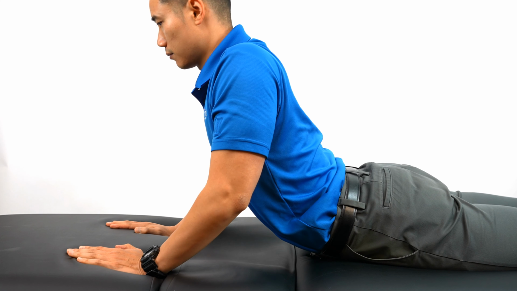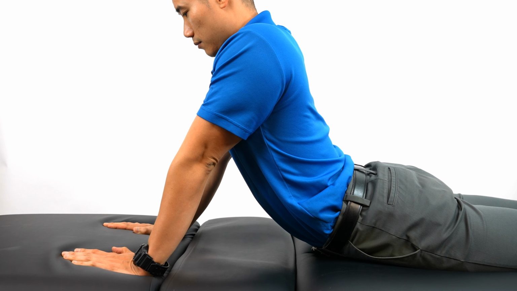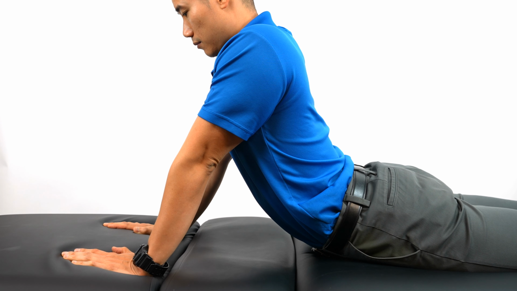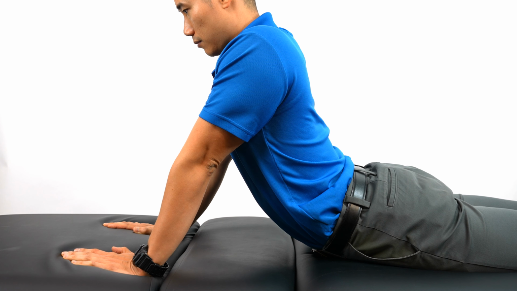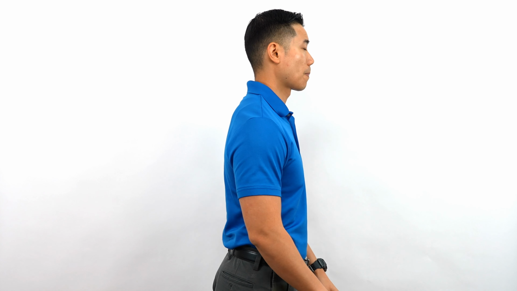The third progression is a full prone press up. What you do is you keep your hips on the bed or the floor, and then you push your chest off the floor or the bed until your arms are straight. Perform this for 4 rounds of 15 seconds. The biggest mistake I see people do with this position is they lift the hip up or move their butt towards their ankle. If you can tolerate the full prone press up, let's move on to the standing back extensions.